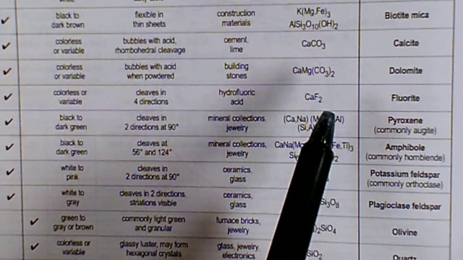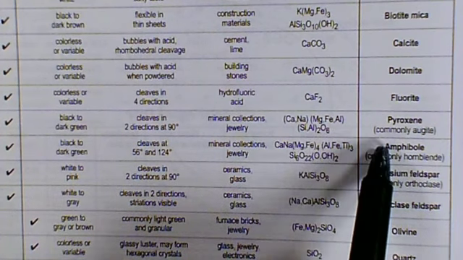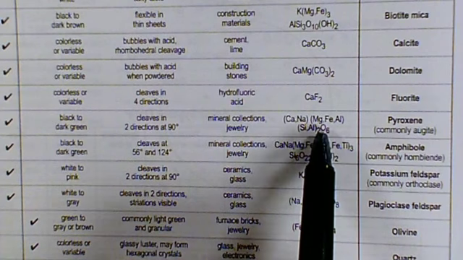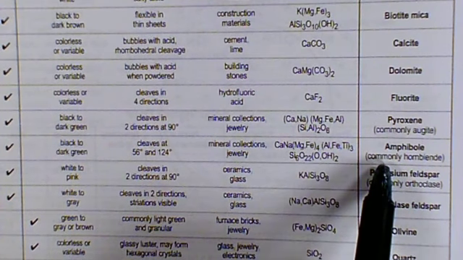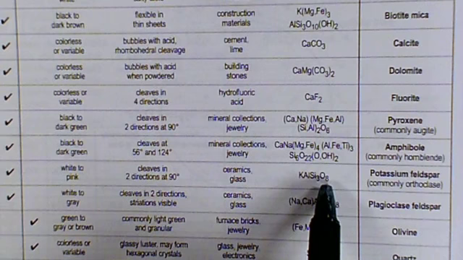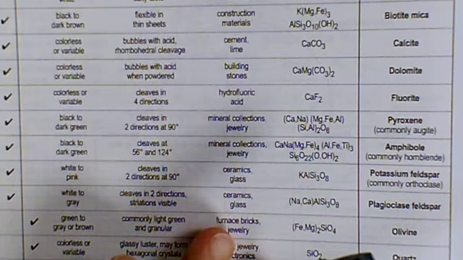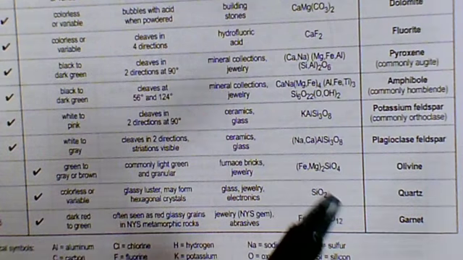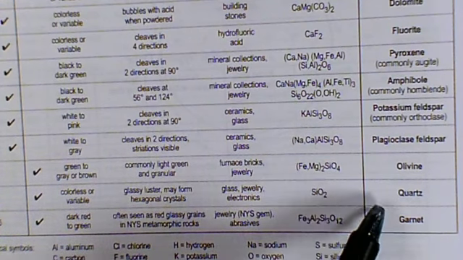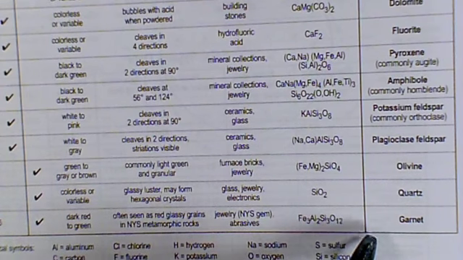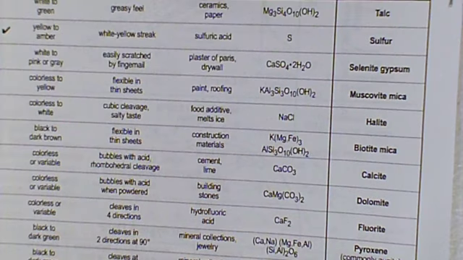Let's see, we have down here some silicon and oxygen again, pyroxene. And not always silicon though, sometimes aluminum. Silicon and oxygen here for amphibole. Silicon and oxygen for feldspar, which I'd given you the name of, but don't have a picture. Silicon and oxygen, feldspar again. Silicon and oxygen for olivine. Silicon and oxygen for quartz. And silicon and oxygen for garnet. So if we look even at this list, a lot of the minerals on the list are silicates.